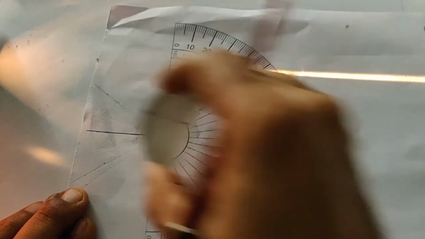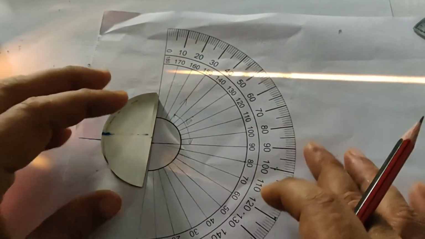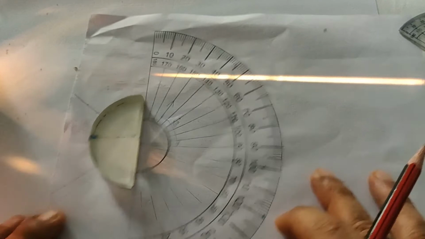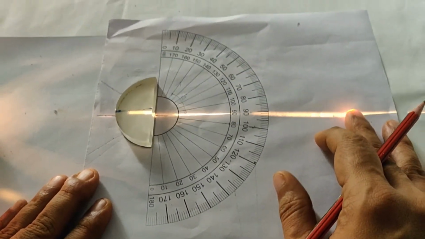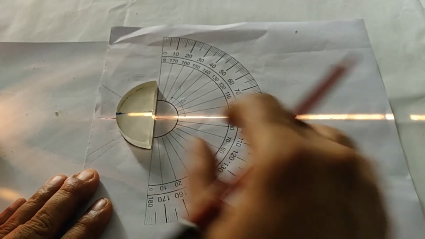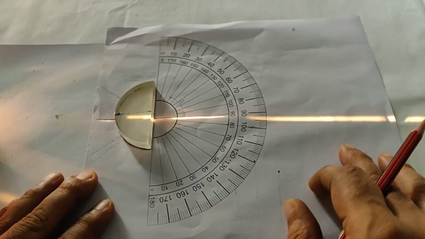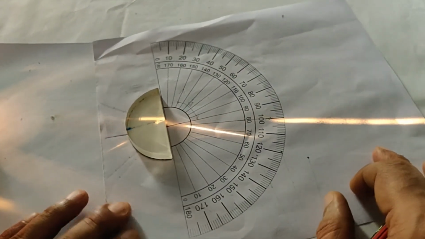Let me put this back and show you the whole setup again. Initially it was like this, and slowly I changed this angle.